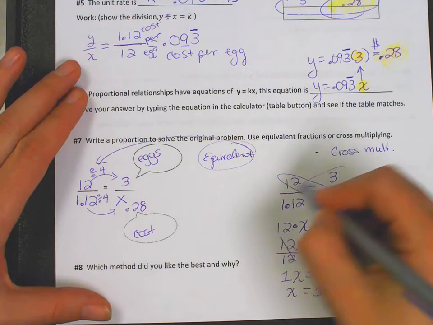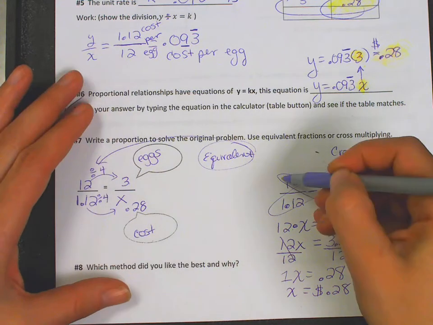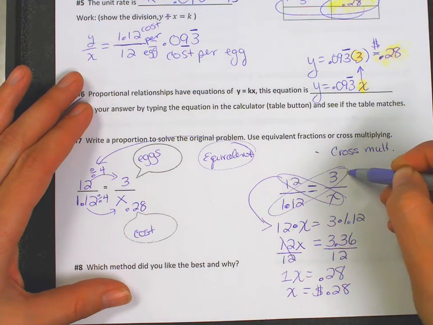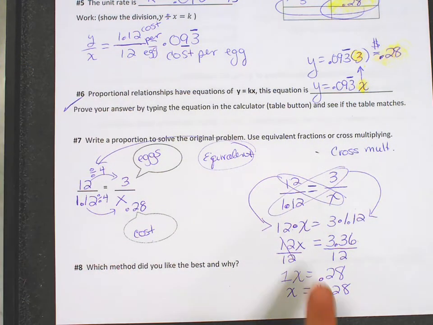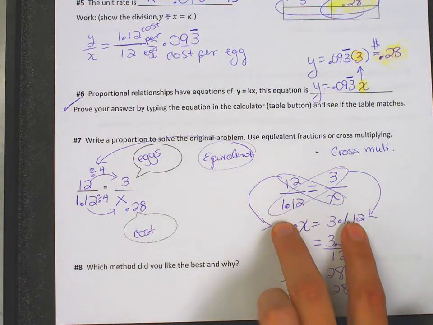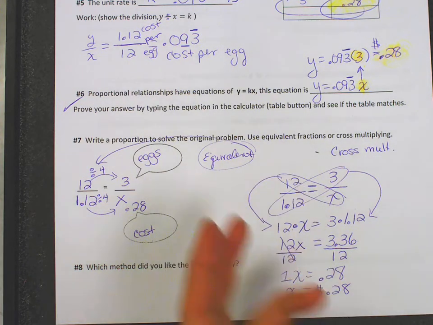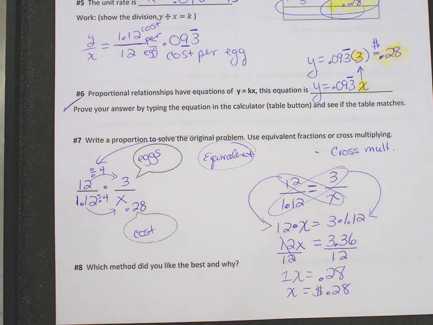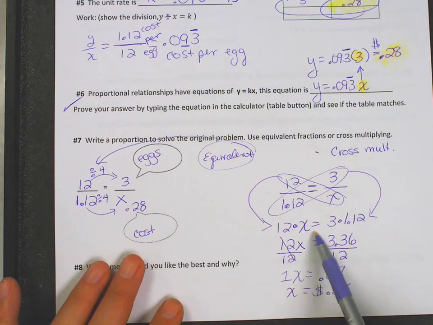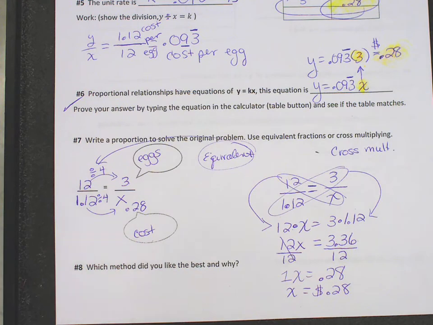Oops, I forgot to do my circles. This one is here and this one is here. Would this still be equal if I switch these? Yeah, it would. So if you did it differently, if you did it on the other side, it wouldn't matter because this product is still equal to this product. And this product is still equal to this product. Product is the answer to a multiplication question.